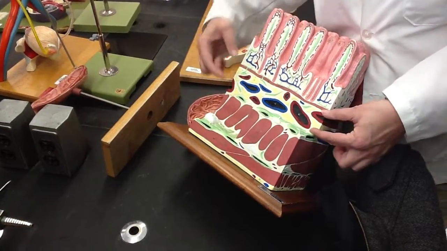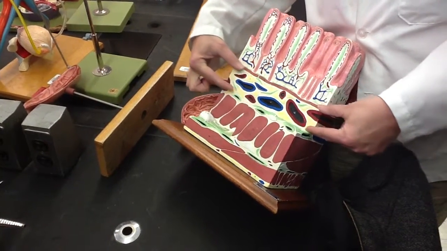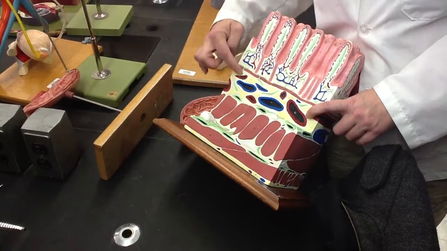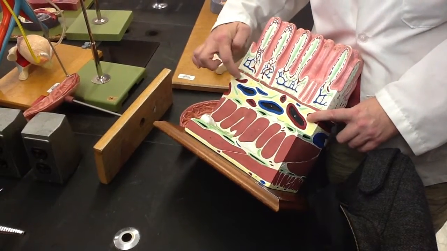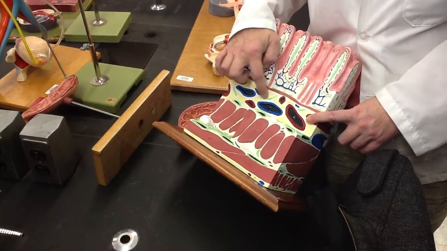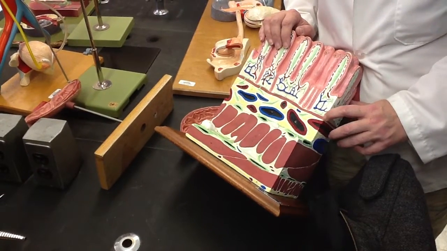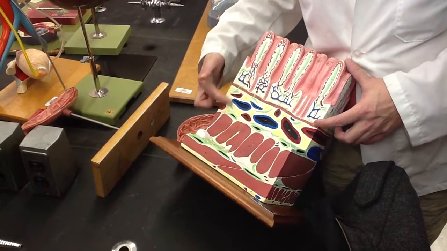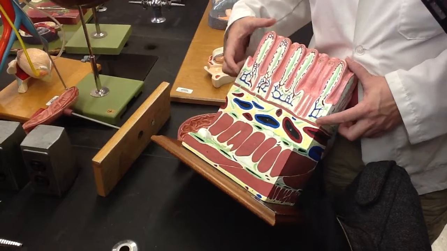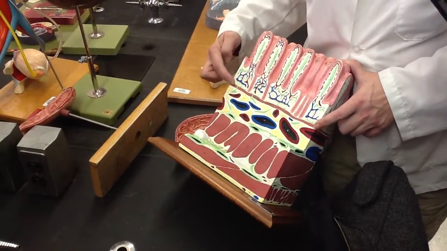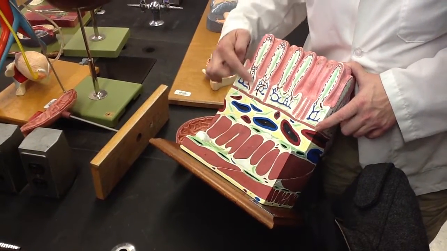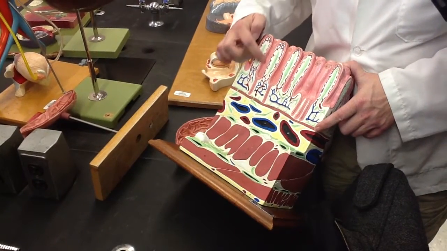Then the next layer is the submucosa. This layer contains a lot of vessels, not only arteries and veins, but also lymphatic vessels. And we can see that just above the submucosa is the mucosa. The mucosa itself is actually made of finger-like projections. They are covered with epithelial tissue.